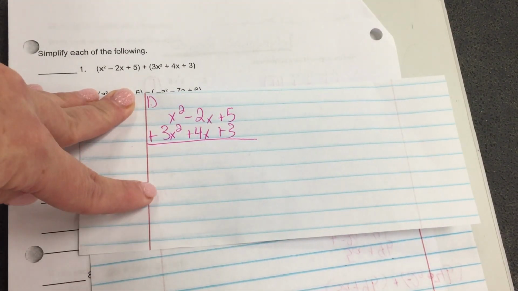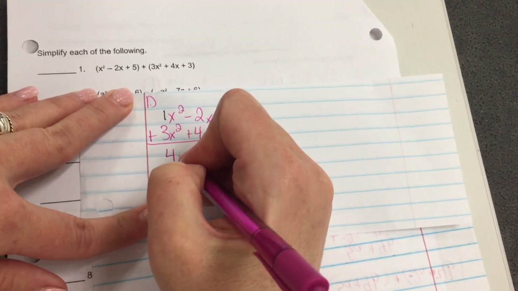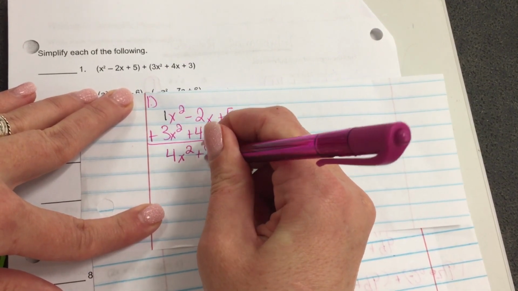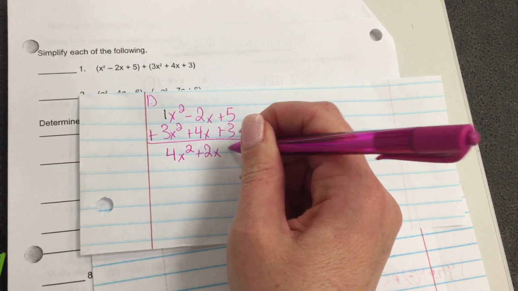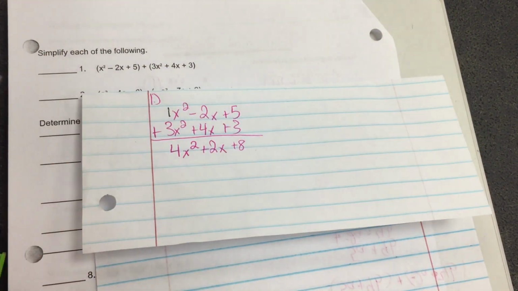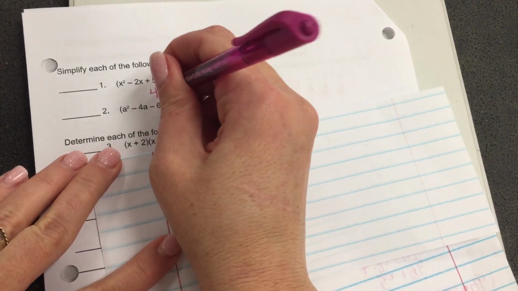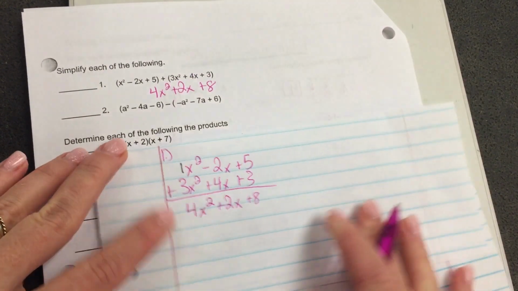Now remember, we have that coefficient of 1 up front. So you have 4x squared. Negative 2 plus 4 is going to be plus 2x. And 5 plus 3 is plus 8. So your answer is 4x squared plus 2x plus 8.